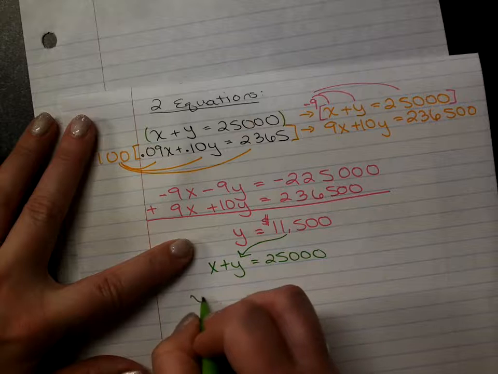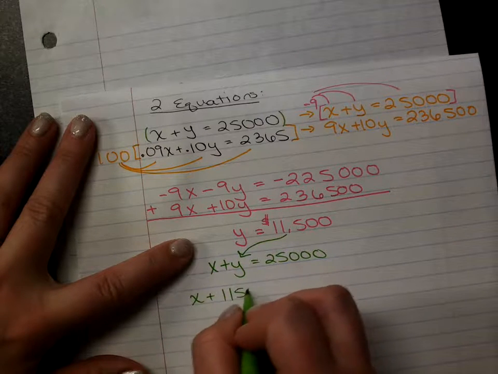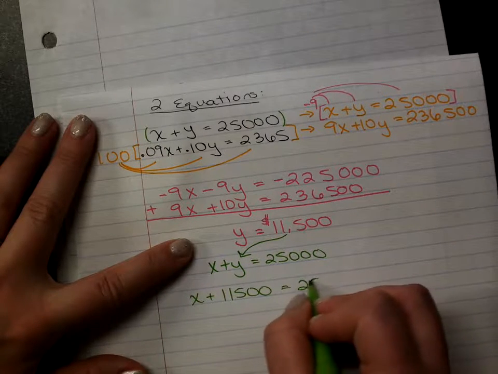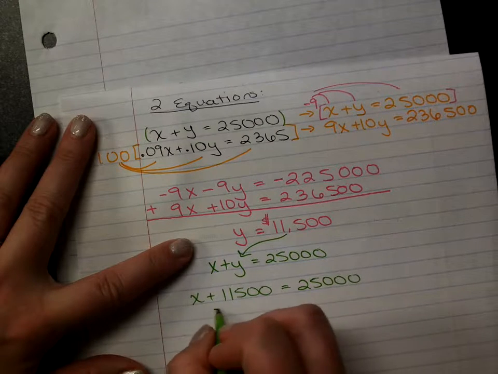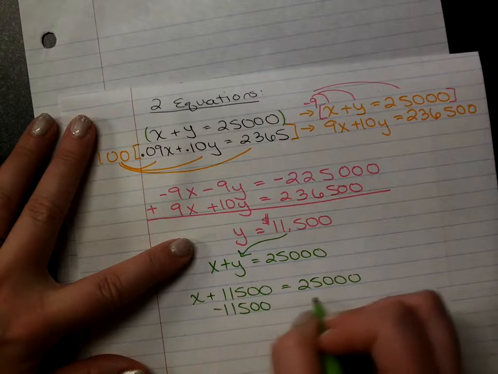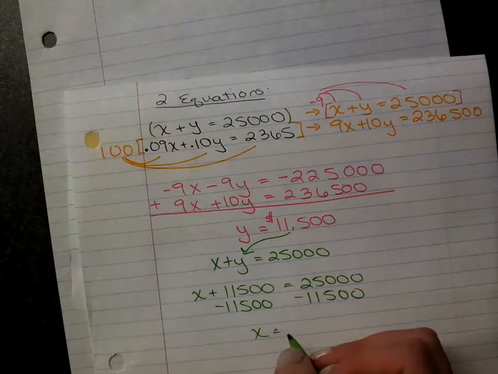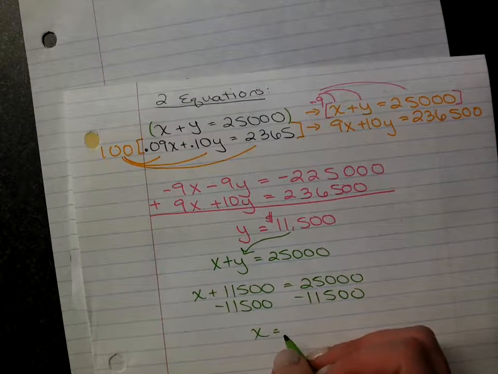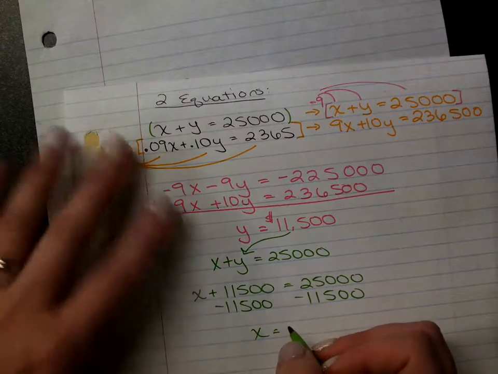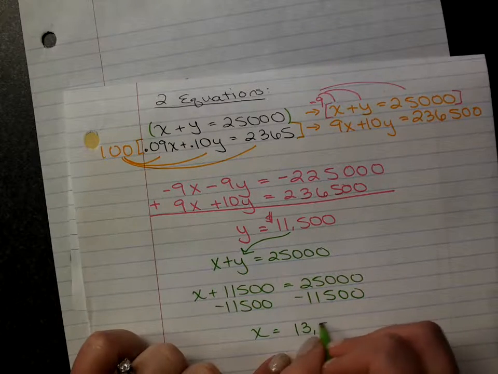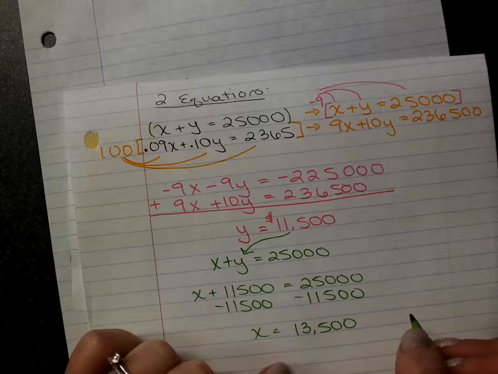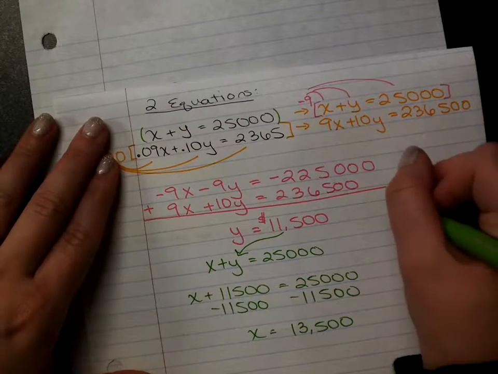Plug my y in, x plus 11,500 equals 25,000. Subtract 11,500. Again, let the calculator do the work. 25,000 minus 11,500 gives us 13,500.